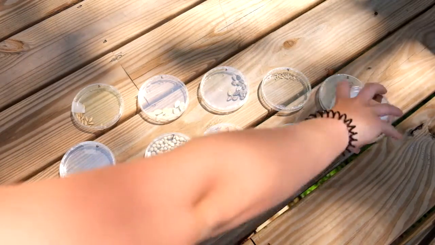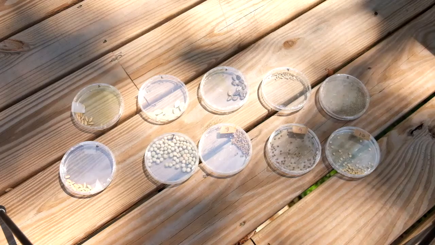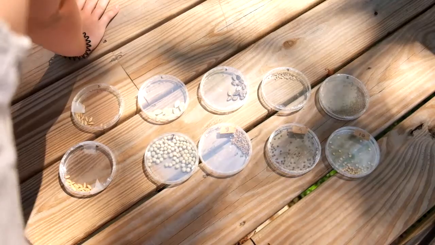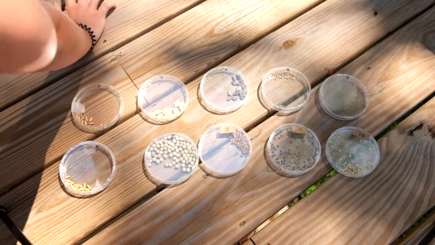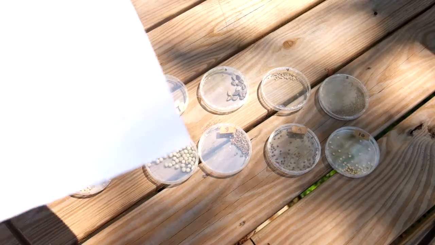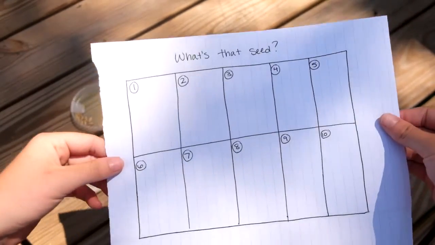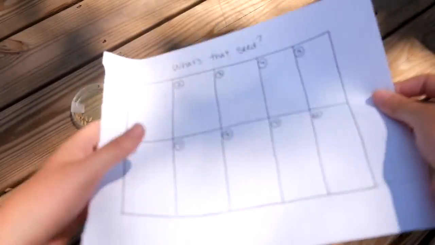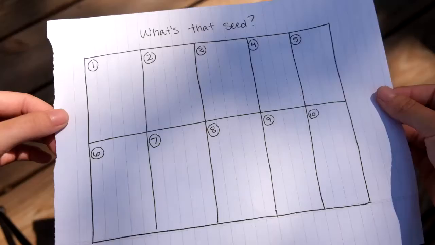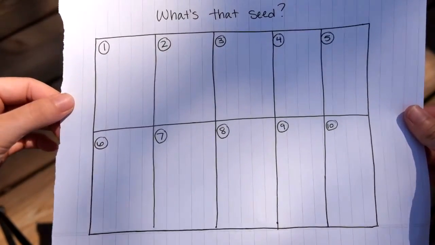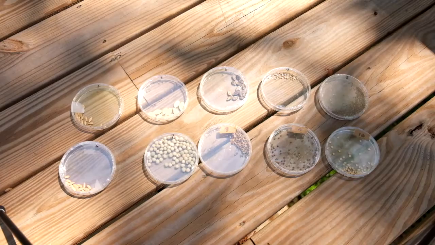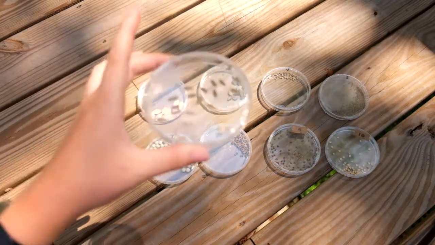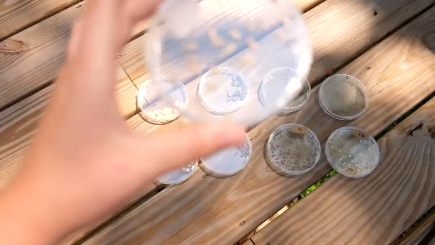So what you can do if you want to is make a chart that looks like this. What's that seed? I have 10 for you today, so you can discover this at home if you want. Take a picture of this and make a little chart like this. I'm going to show you each one a little bit closer so you can get a closer look. You can pause the video to look at it.